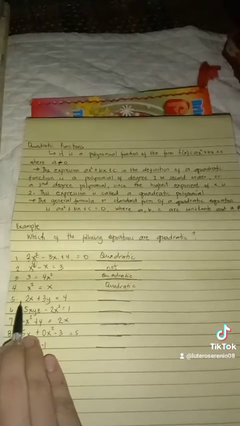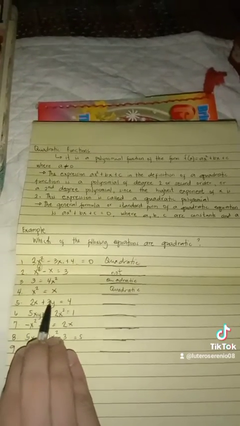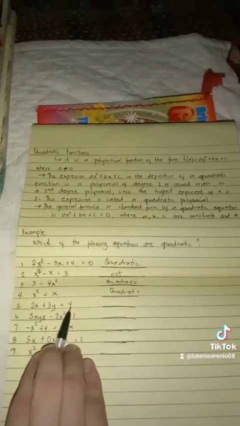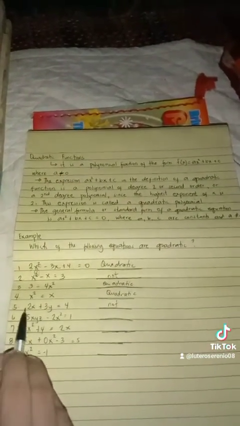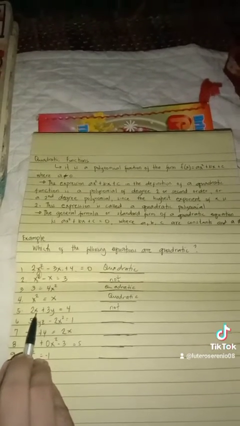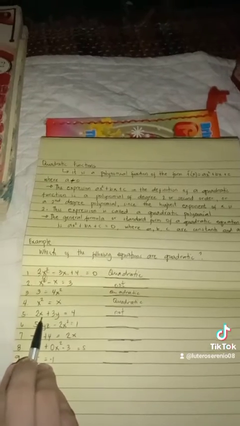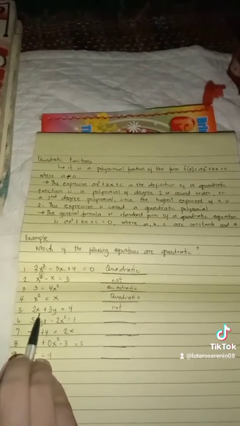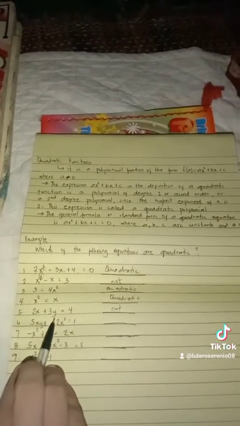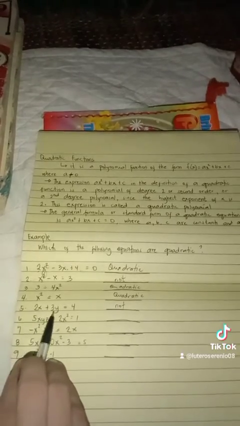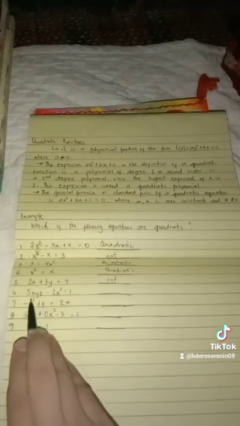Number 5, 2x + 3y = 4. This equation is not a quadratic because the exponent is 1 and we have two variables, which are x and y. So it has one exponent, so it is not a quadratic.